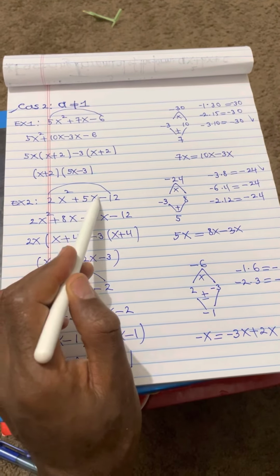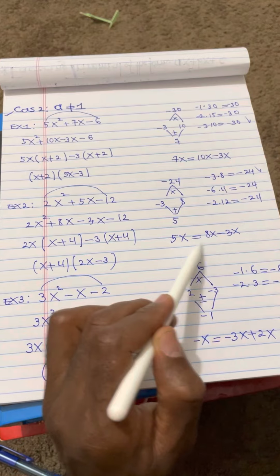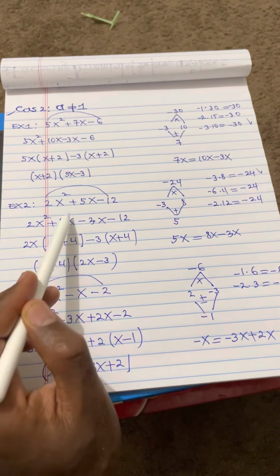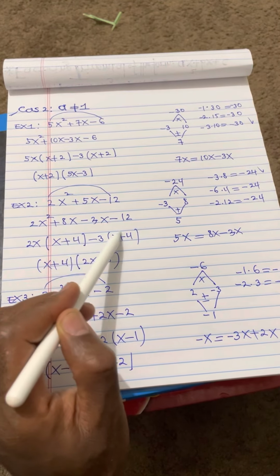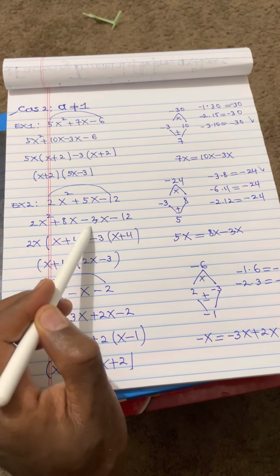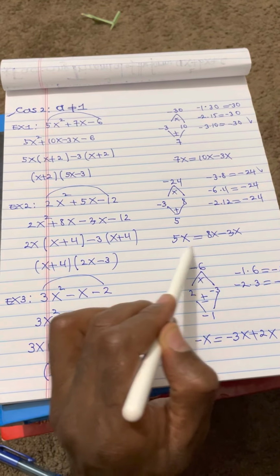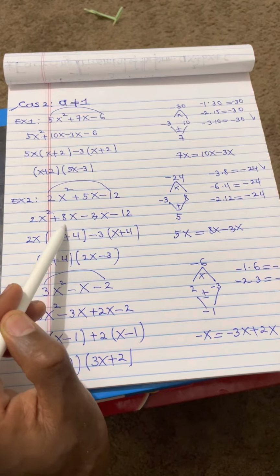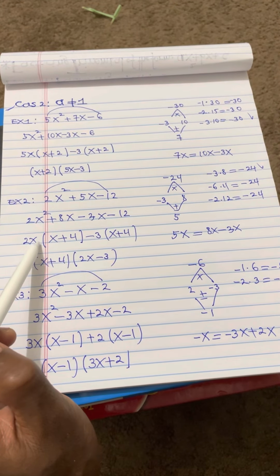So this 5x, I can rewrite it in two terms, like 8x minus 3x. So I will substitute that inside here to make it 4 terms. You see, instead of 5x, I wrote 8x minus 3x, which is going to be equal to that. So in these two terms, I can see that 2x can be a factor.